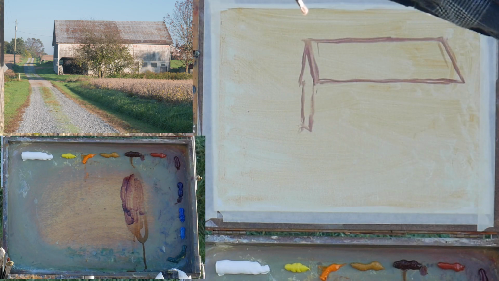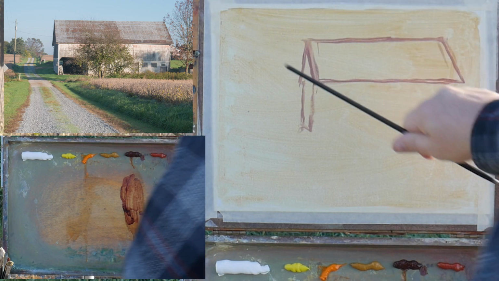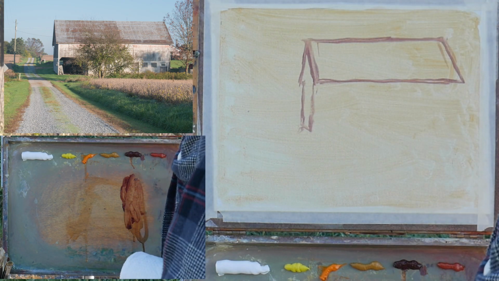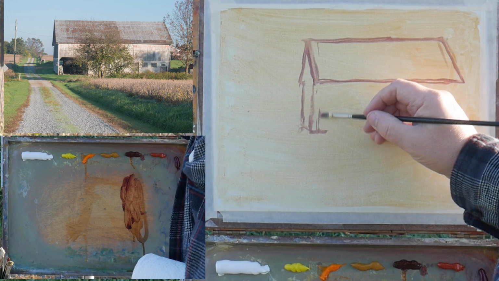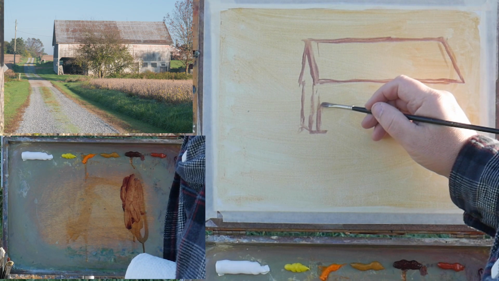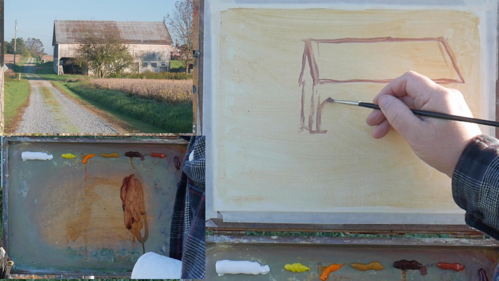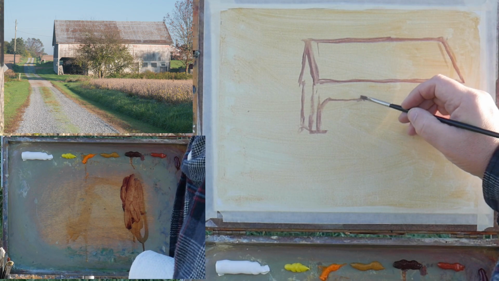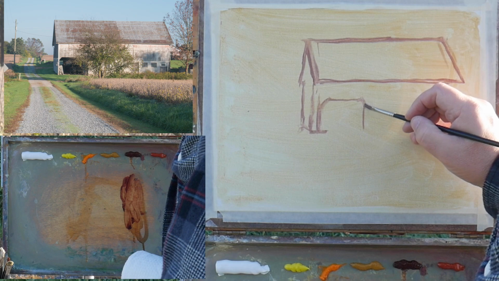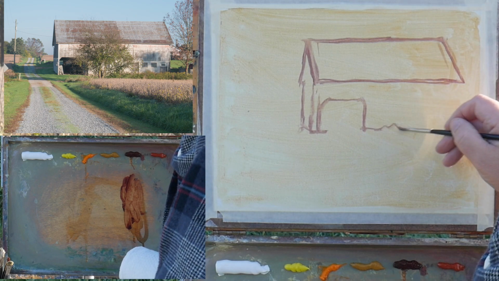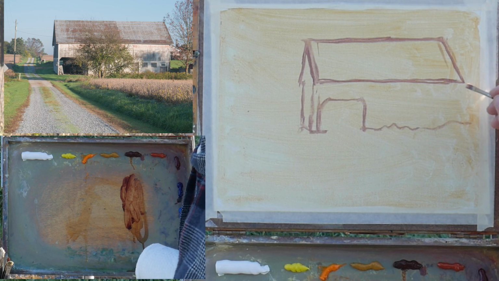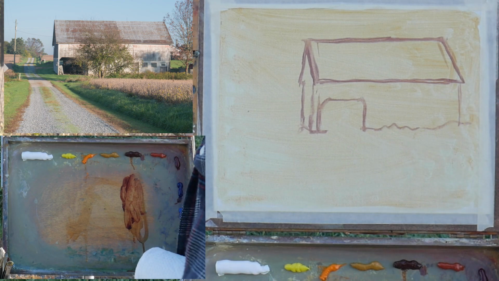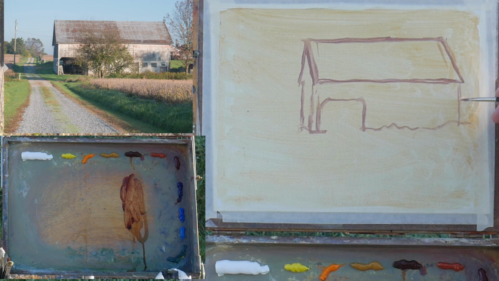This is interesting. I'm holding my arm up here, just checking how this barn kind of slants down. There's this opening here. I'm going to make the opening a little bigger than what it is in life. There's an outbuilding back in here. That actually might be the house. I don't know. We'll kind of get a slight indication of that.